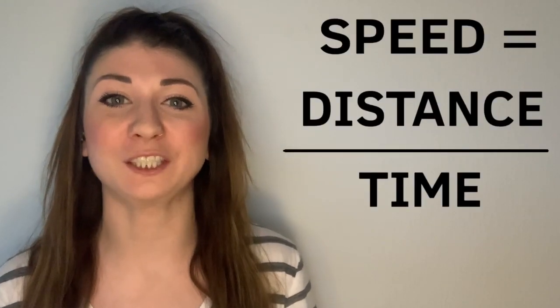Today I'm going to be covering one of the most basic equations in physics, but it is super key. And this is the speed equals distance over time equation. It's a pretty simple equation and most of you probably already know it, but I have a trick that can make it even simpler. And this cheeky trick is using a triangle.